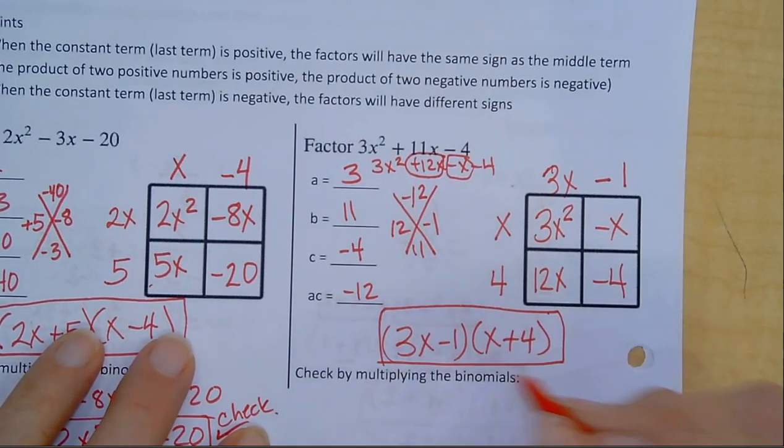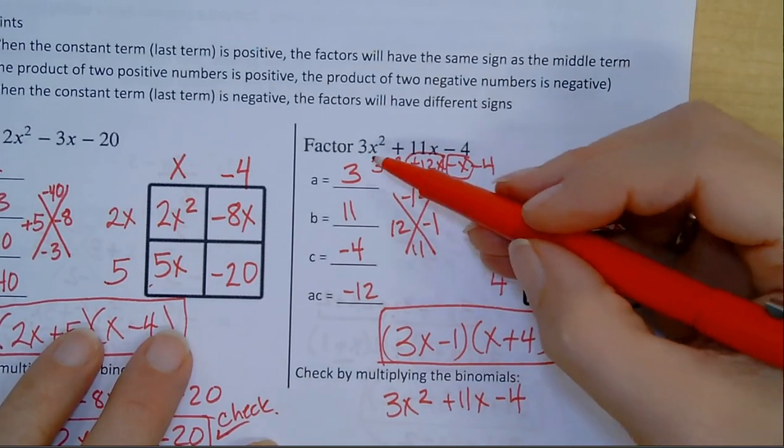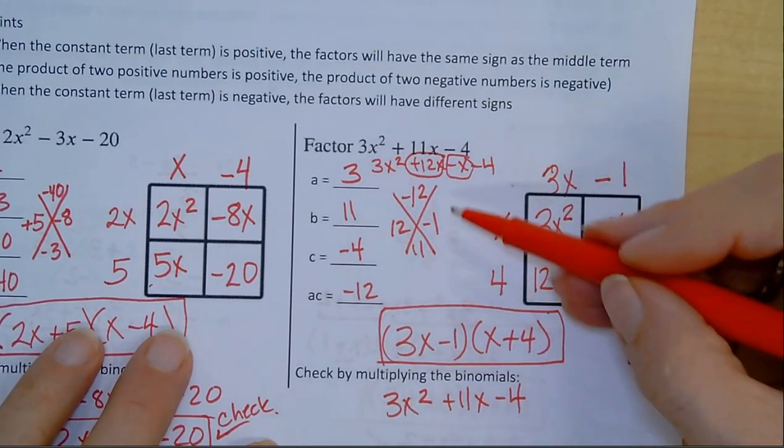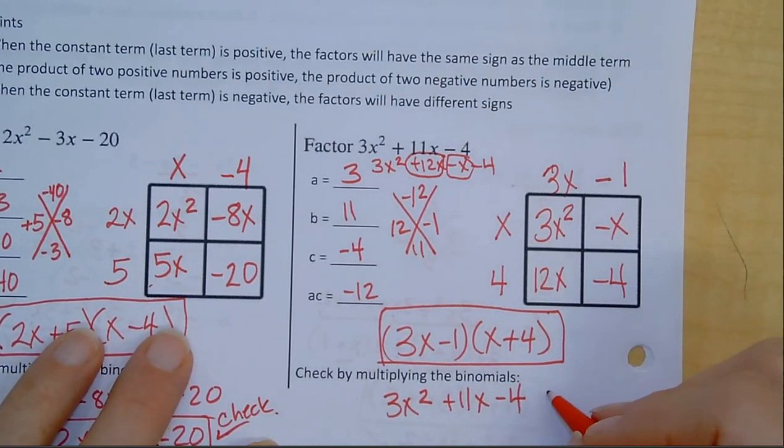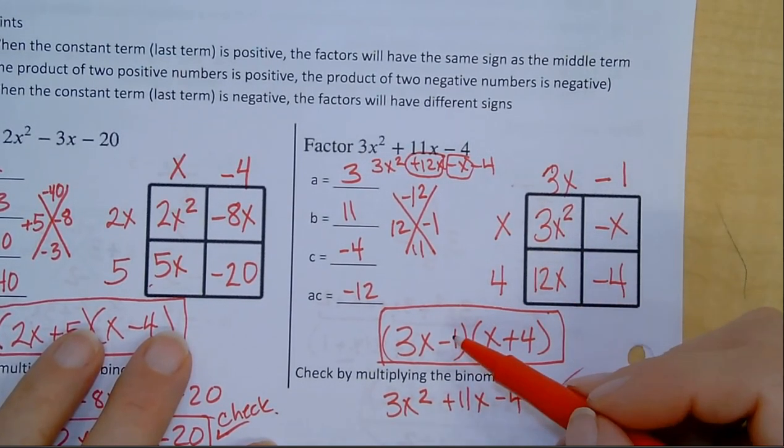Let's double check it though. 3x times x is 3x squared. Outer is 12x minus x, so I have 11x as my center, and then -1 times 4 is -4. I'm double checking with the original, 3x squared plus 11x minus 4. Check.